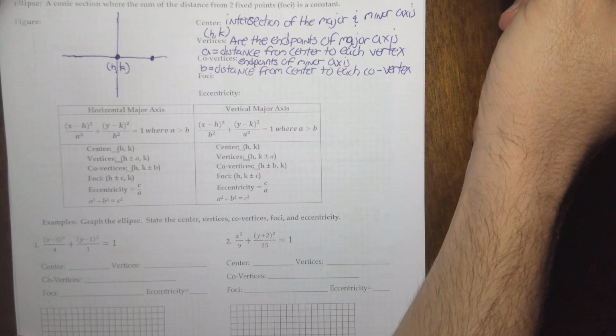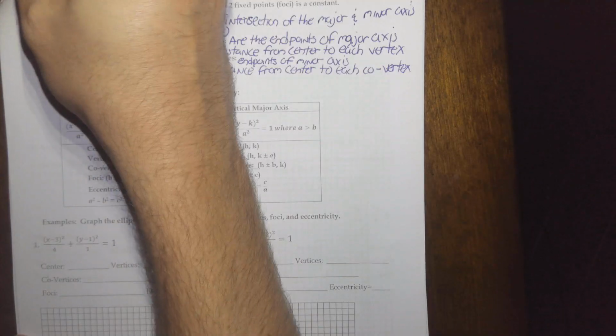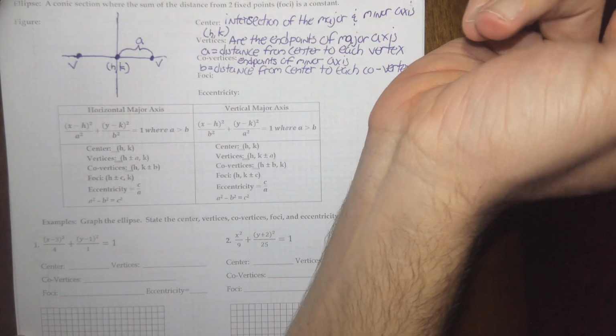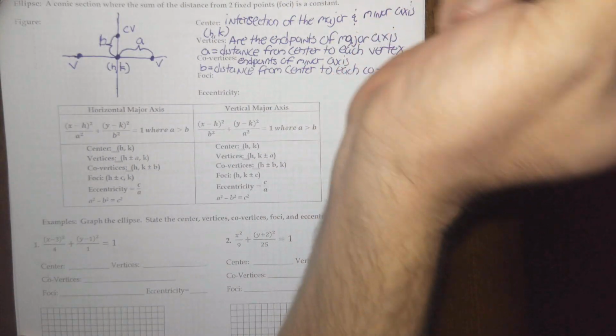So let's go ahead and label those. Let's say this and this, right here, are our vertices. So from here to here is what we would call A. That is our distance. Our distance from the center to the vertex is what we would call A. Okay. Our co-vertex. From here to there is your distance, and that would be B.